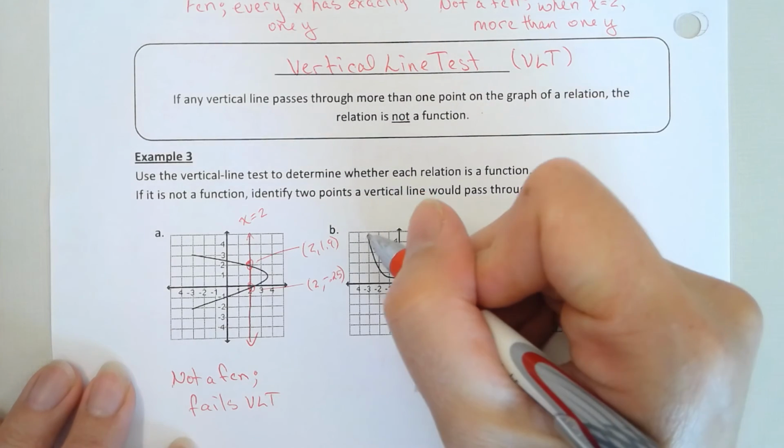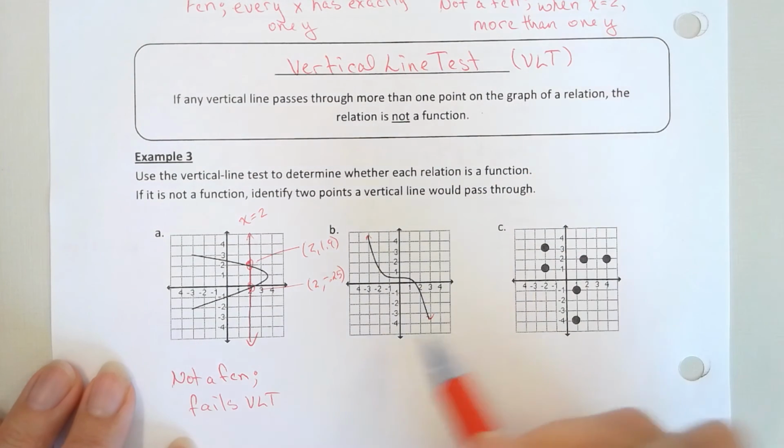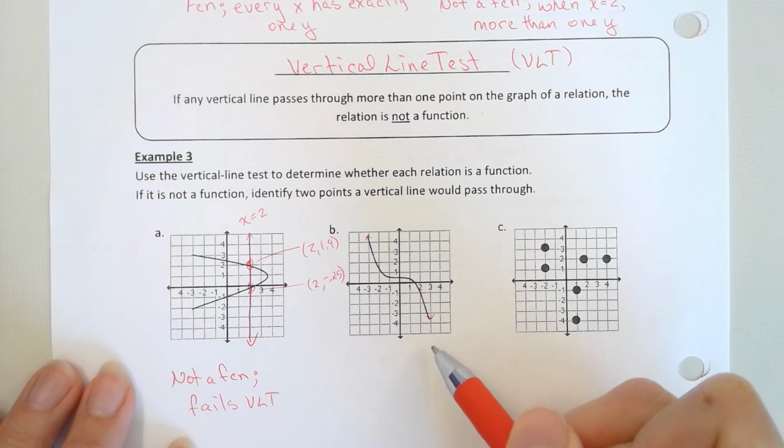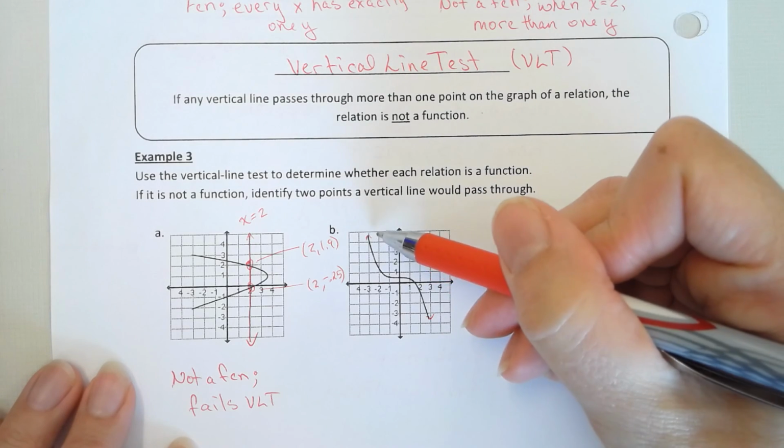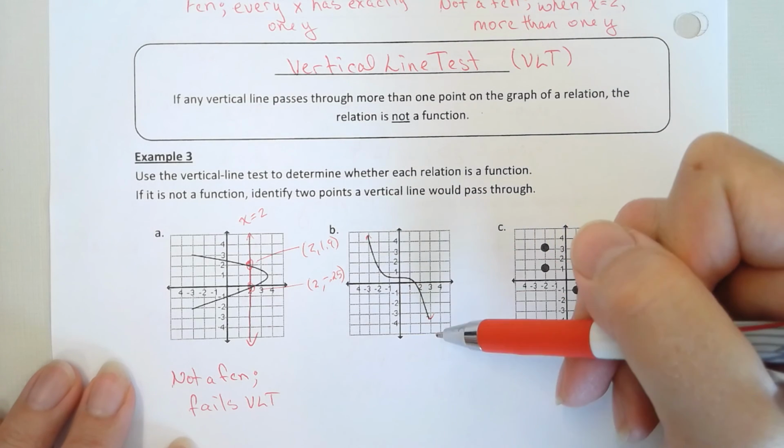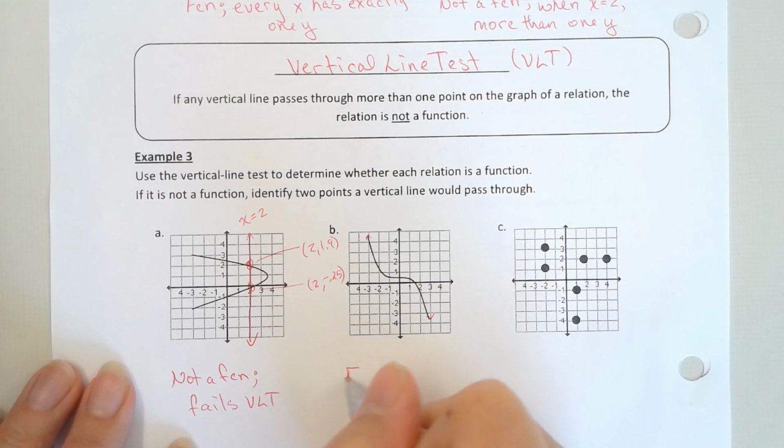All right, let's look at this next one. We'll go ahead and put some arrows on here. And so this would keep going up and this would keep going down. So is it a function? No matter what vertical line I draw, it's only going to hit one point. So it is a function because it passes the vertical line test.